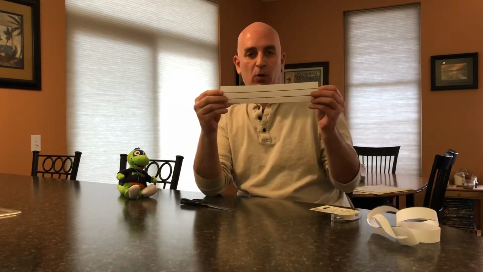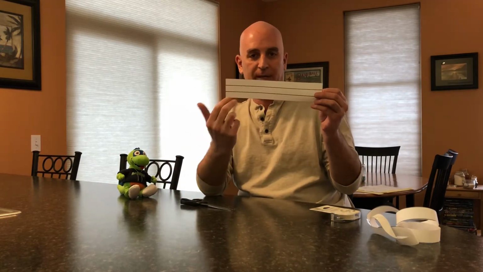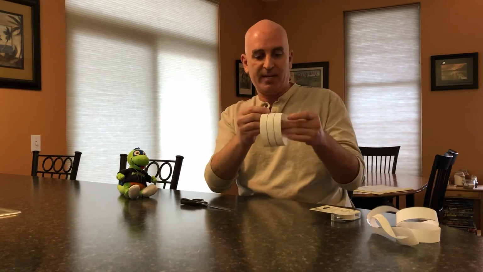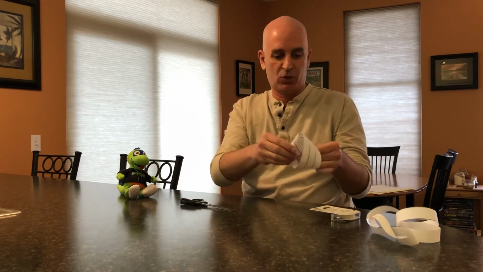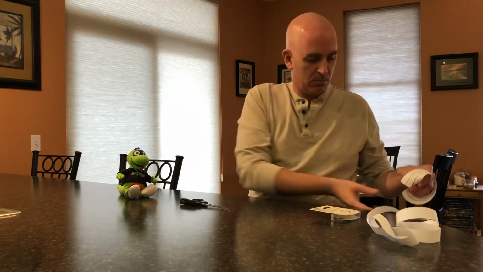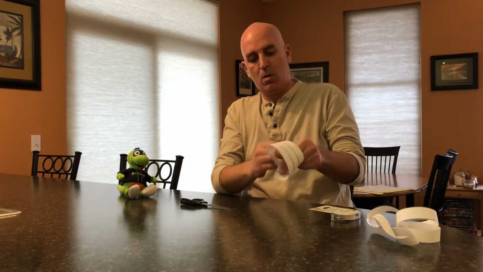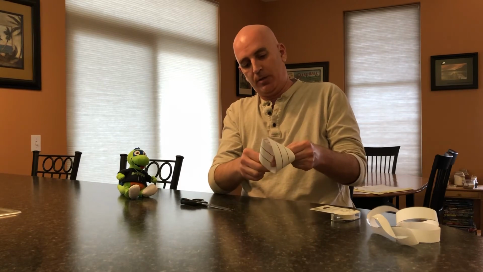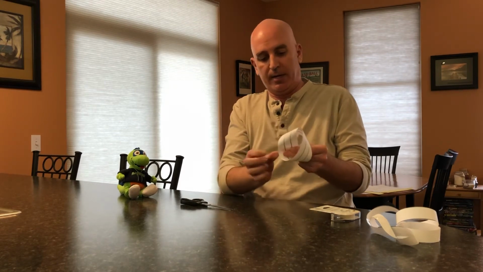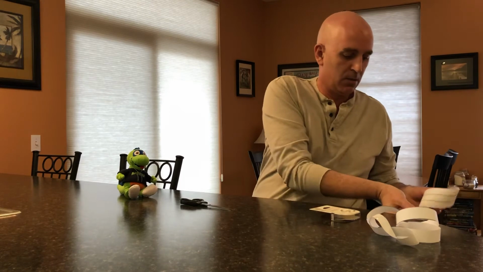Same piece of paper, only this time I put 2 lines on it. If I tape it and I cut along both lines, I think you know what's going to happen. It would be 3 rings. But I'm not. I'm going to make a Mobius strip. So I put the turn in it. I got to tape it up here.